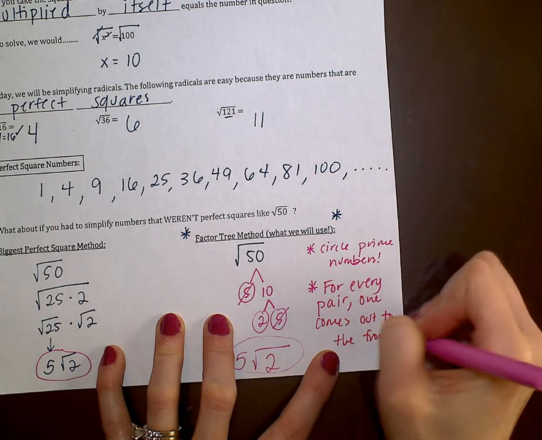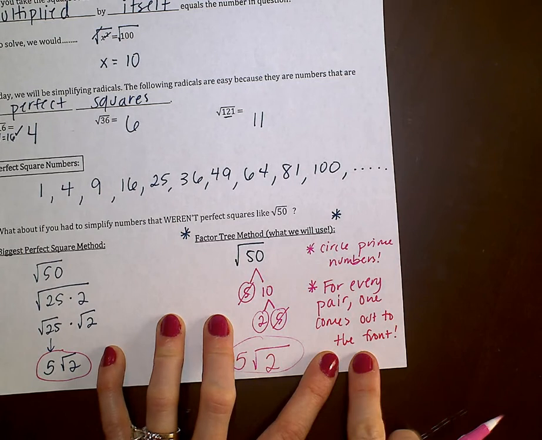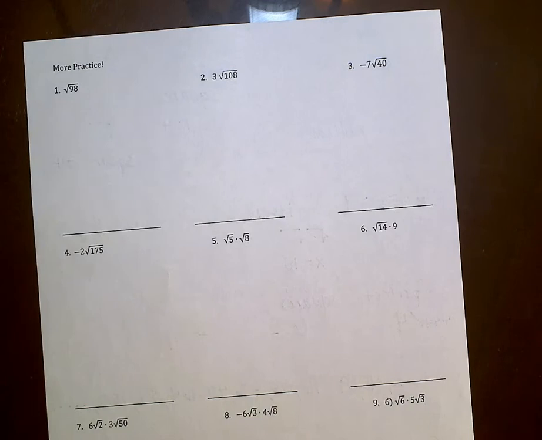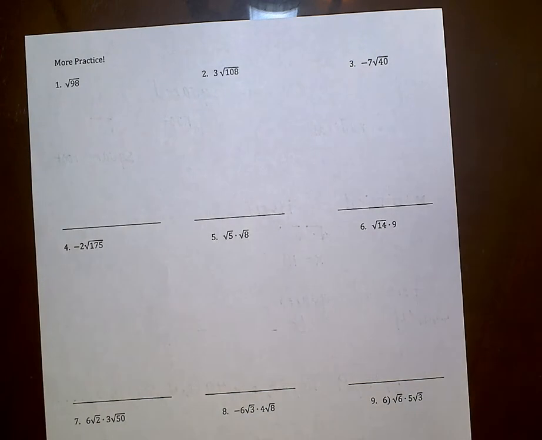Couldn't hurt to make those 2 little notes there. Hopefully you can read my handwriting. Okay, so we just got practice. That's how you get better with this stuff, so here we go.